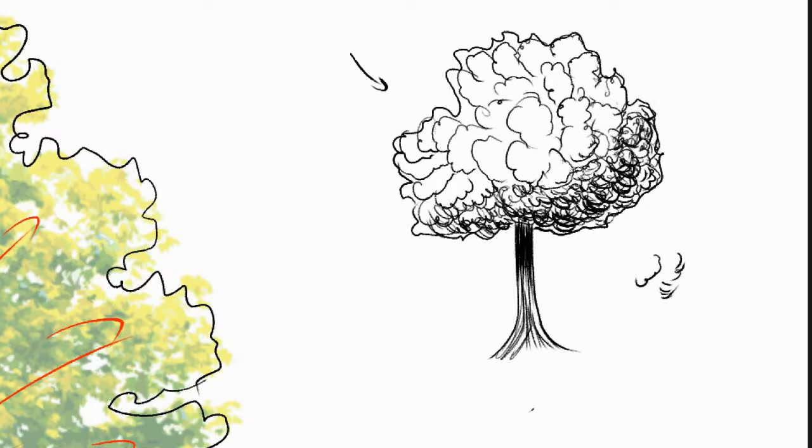And of course, trees are fun to draw because they're organic, so the lines can be totally random and you can still get the effect. But you need to keep these general principles in mind in order to create, again, that illusion that you're drawing a tree.